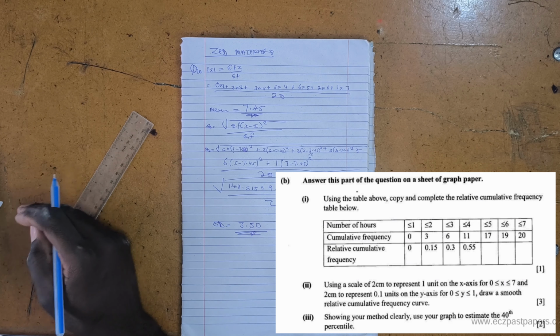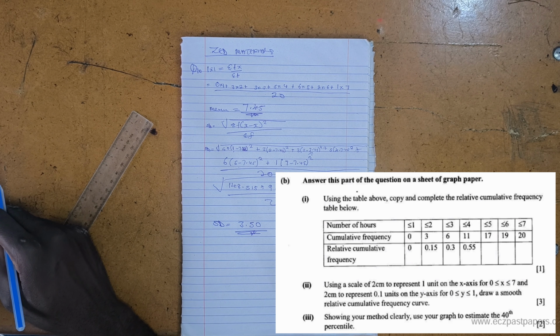Then from there, we now move on to the next question where they are saying, using the table above, copy and complete the relative cumulative frequency table below. So we are now going to copy and complete it. So we are going to copy it behind. So the first one, we have number of hours, then we have cumulative frequency. Then down we have relative cumulative frequency, like this.